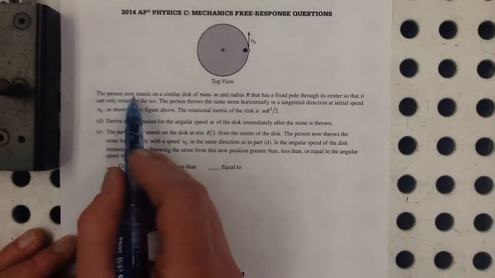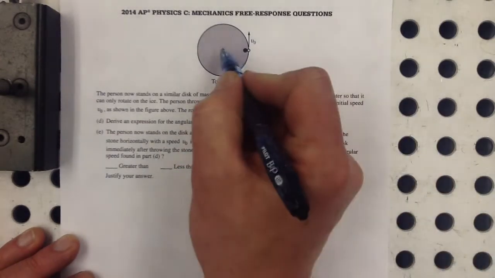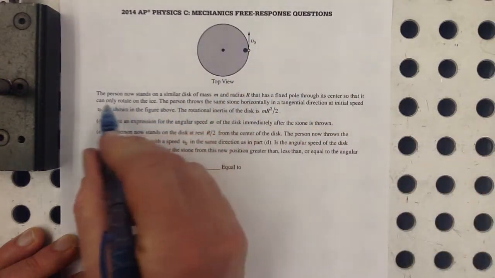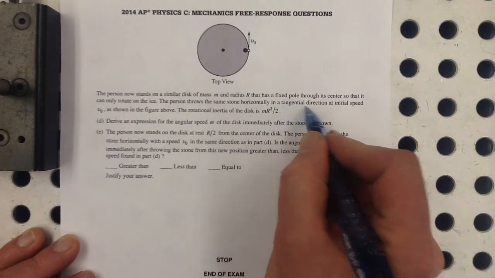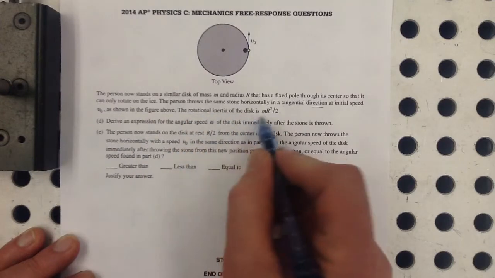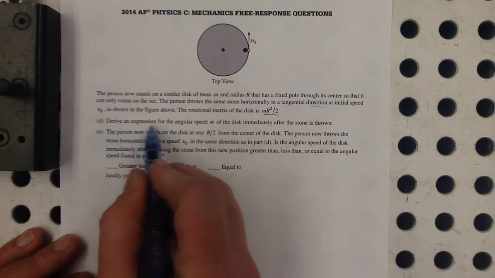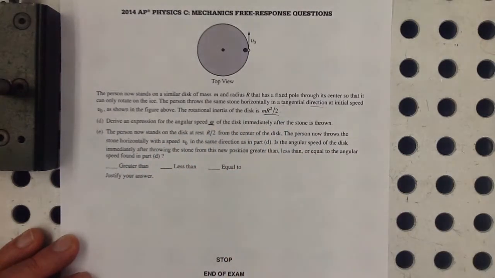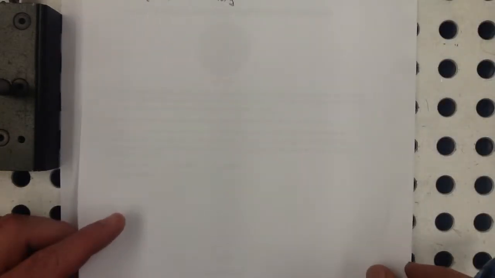Now, the person now stands on a similar disk of mass m and radius r that has a fixed pole through its center. So it's now an object rotating on a fixed axis. It only rotates on the ice. The person throws the same stone horizontally in a tangential direction at an initial speed v sub 0, so same speed. And the rotational inertia of the disk is mr squared over 2. And we want to derive an expression for the angular speed omega of the disk immediately after the stone is thrown.